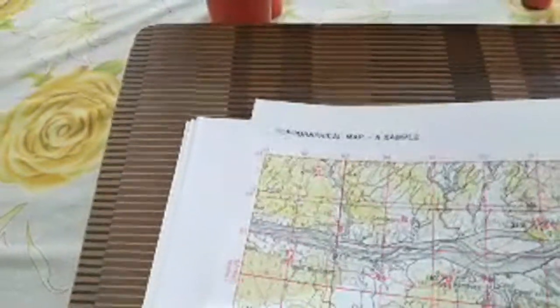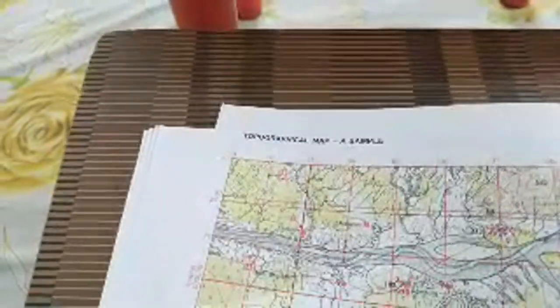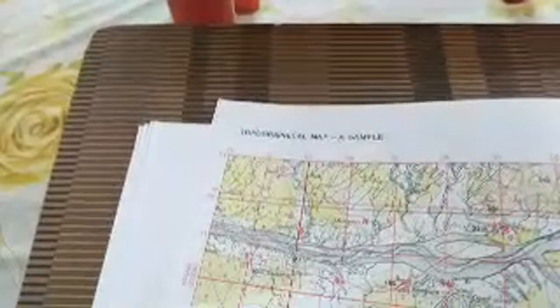So in this one chapter, you will study only a very little part of the topographical map, because in class 10th the students study the topographical map, and 20 marks in the examination are asked from it. This is why the ICSE board has now introduced the topographical map from class 6 onwards.